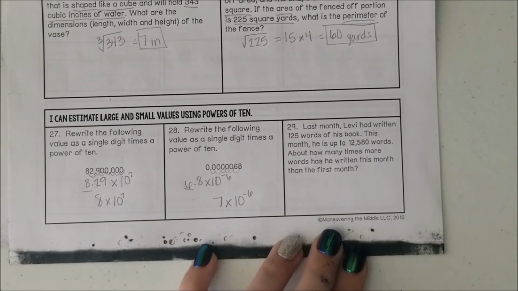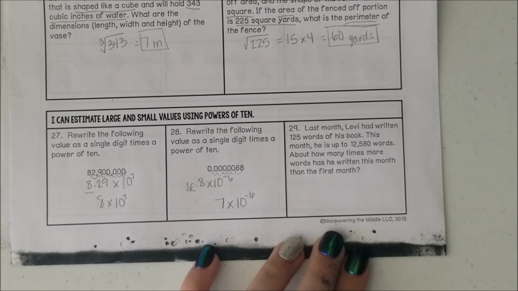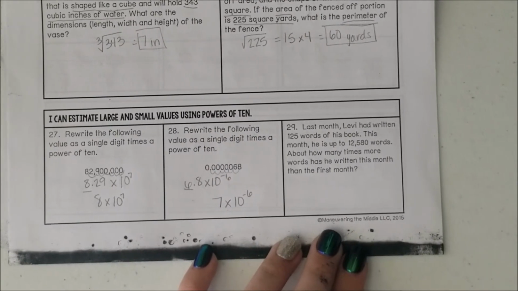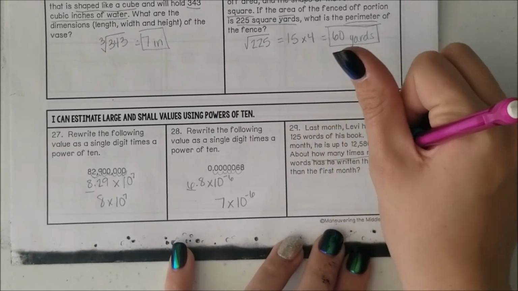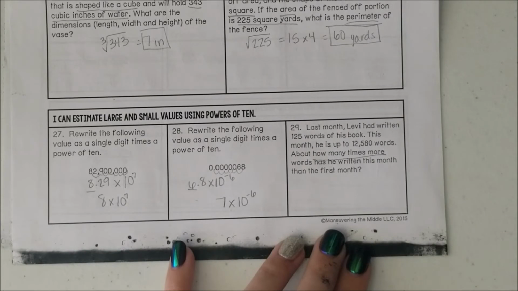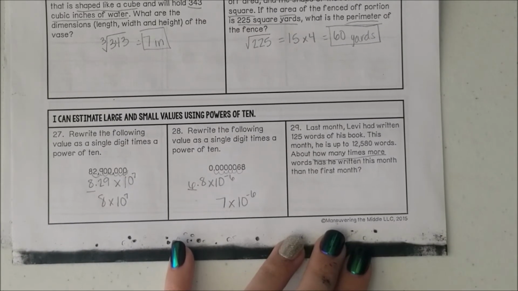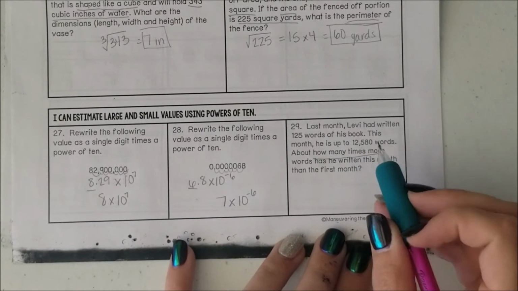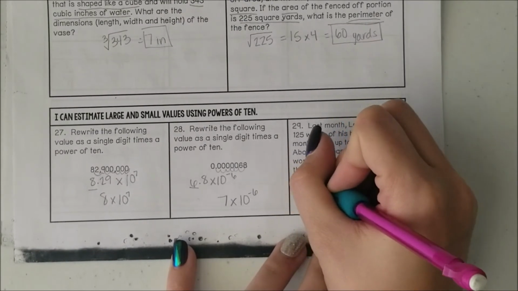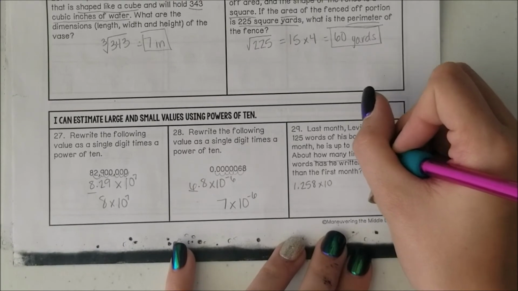Last month, Levi had written 125 words of his book. This month, he is up to 12,580 words. About how many times more words has he written this month than the first month? So how many times more means division. So we're still estimating here. So I'm going to take first the biggest number. So I'm going to have 1.258 times 10, 1, 2, 3, 4.